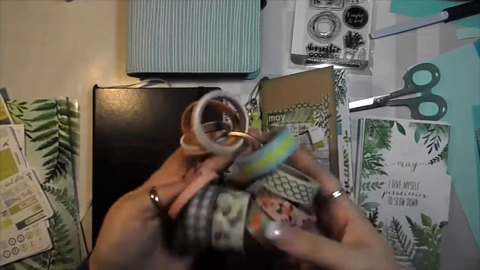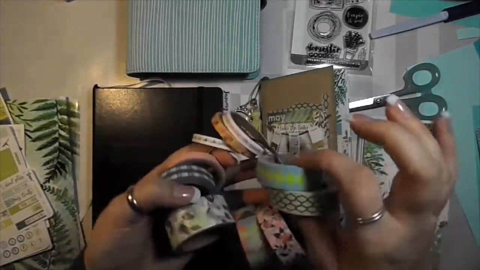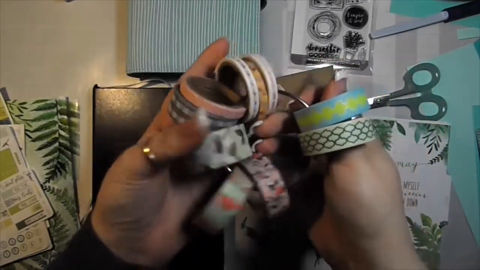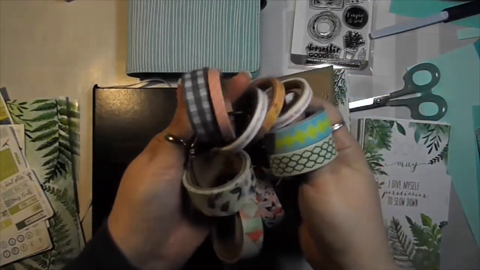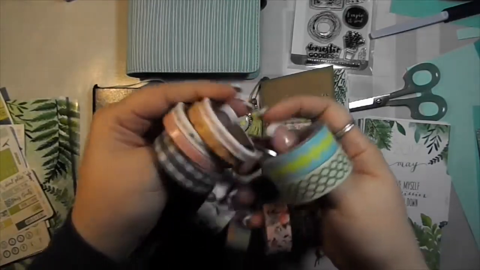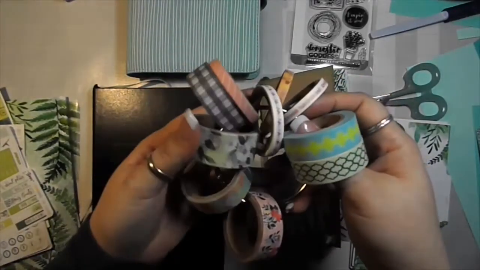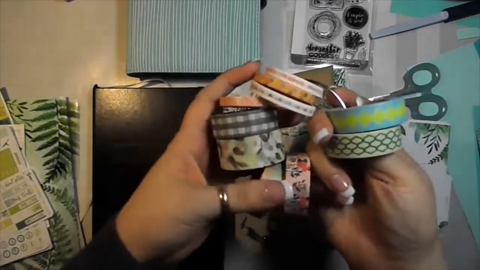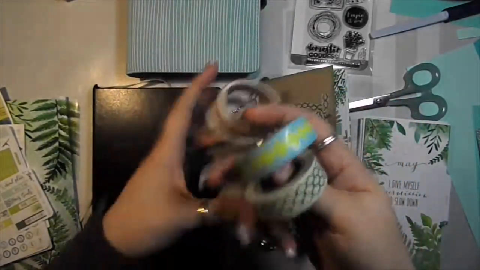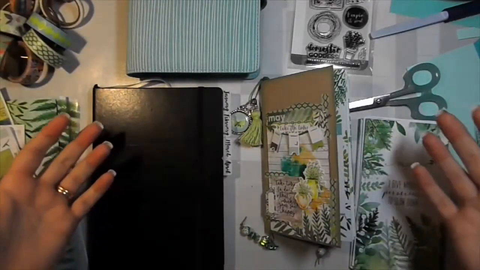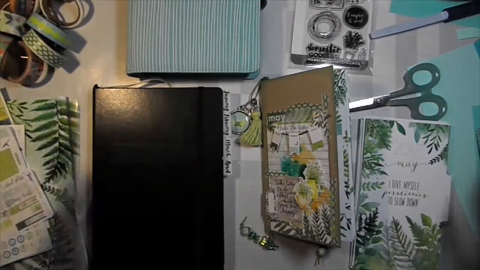And I also got the 2 washis from the 2 kits, as well as the extra washi that you could buy during the May reveal. So I don't know how much of this I'm going to use, but I definitely will use these 2 for sure. So I hope you'll enjoy these 3 videos, and yeah, I'm going to get started.